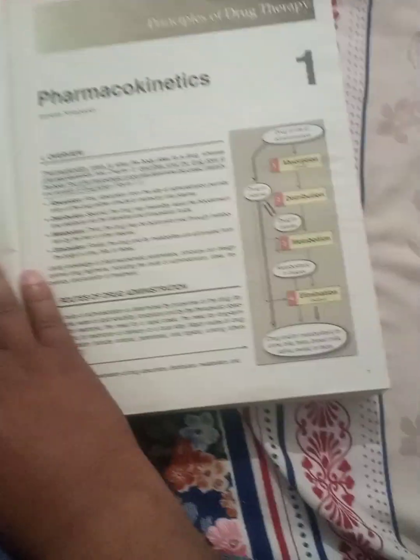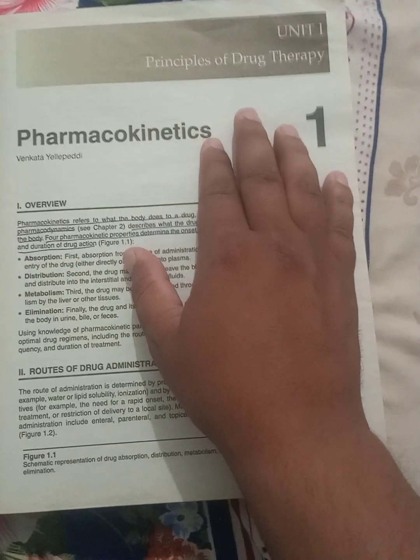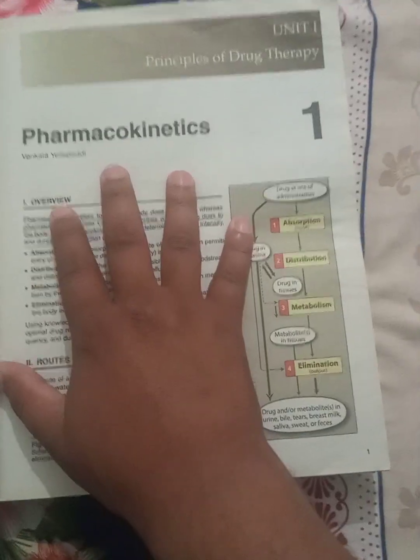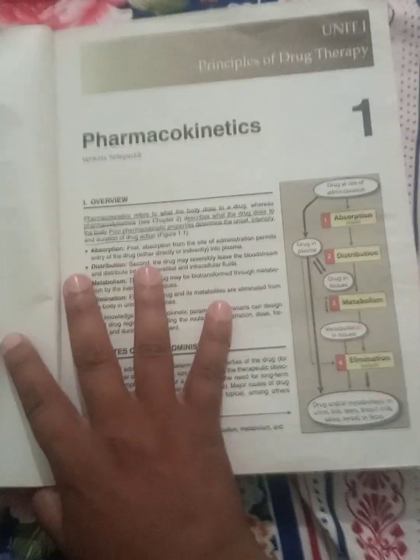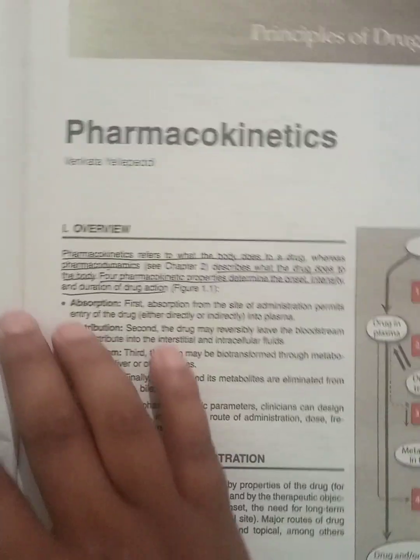Unit number 1 is principles of drug therapy. The chapter name is pharmacokinetics. In the first chapter we discuss pharmacokinetics. Here we first start with pharmacokinetics.